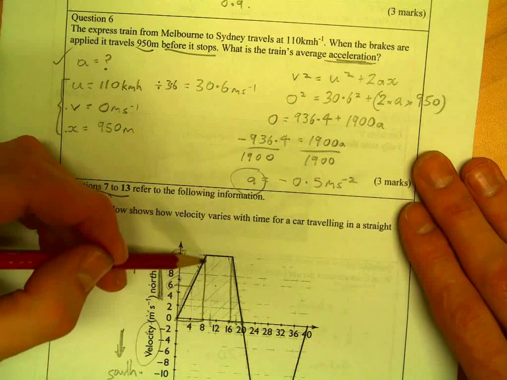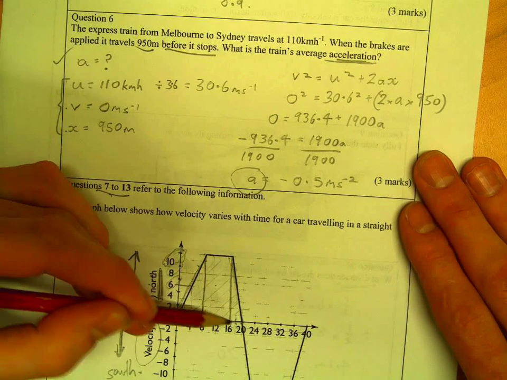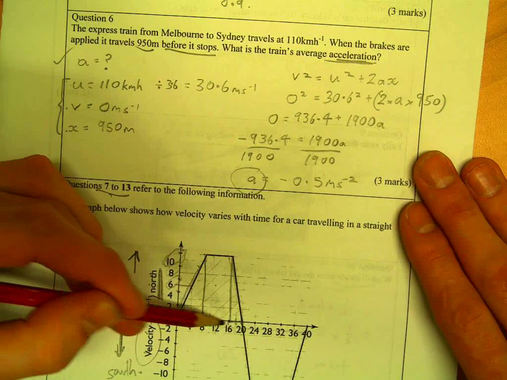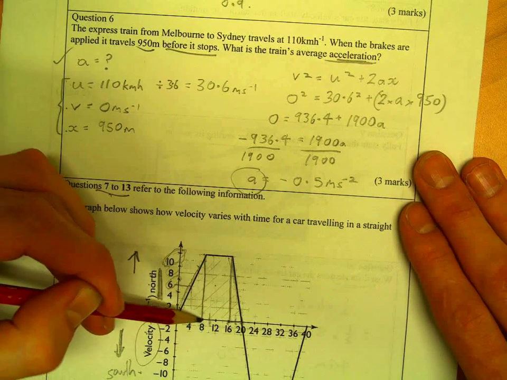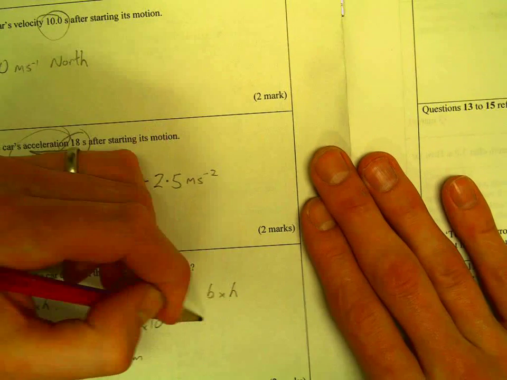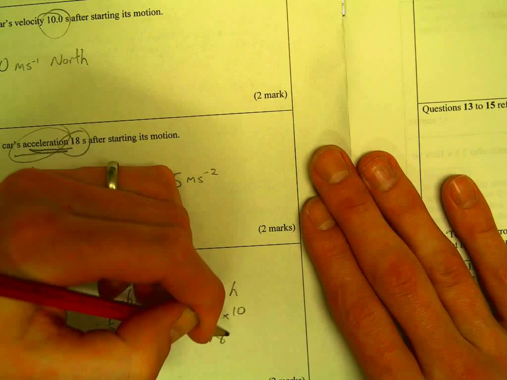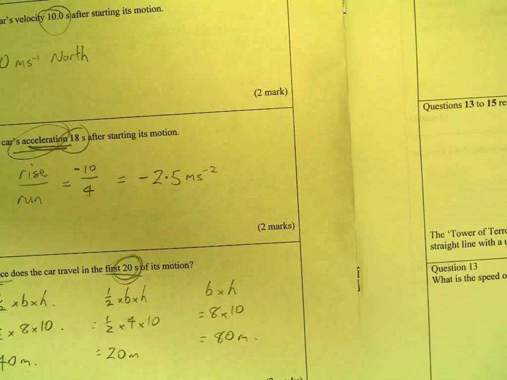Now we just have our rectangular portion of the shape to solve. The distance here is 16 minus 8, so that's 8 from there to there, and the height is 10. So a rectangle, base times height, 8 times 10, that's 80.